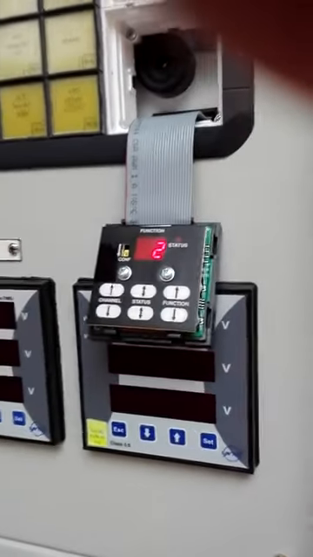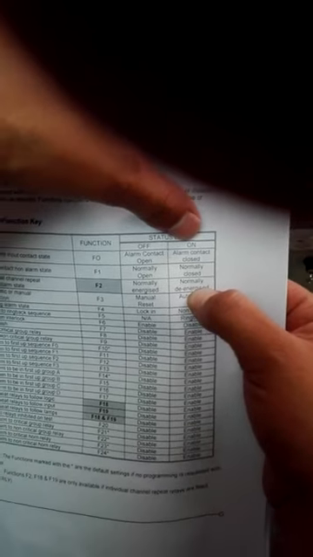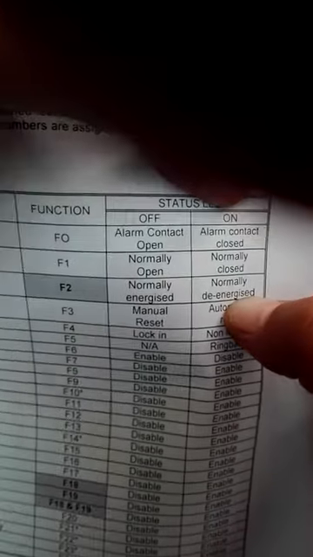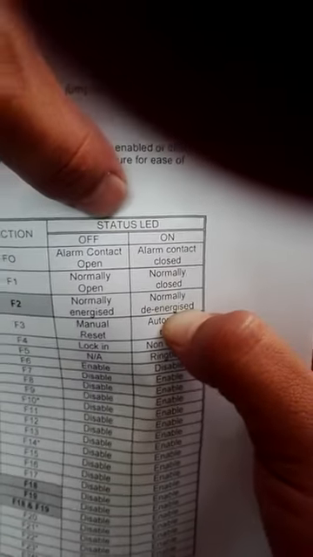Now as I explained, function F2, I should make it LED status on for all. To make my relay normally de-energized, I will make the LED status on for all the 16 windows.